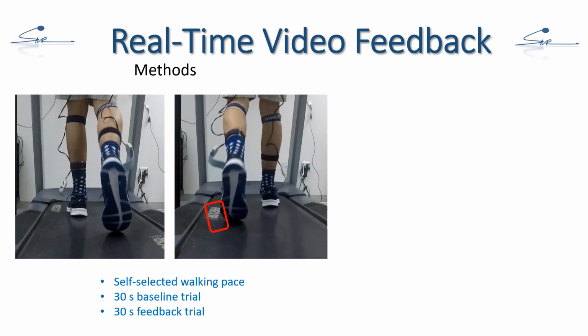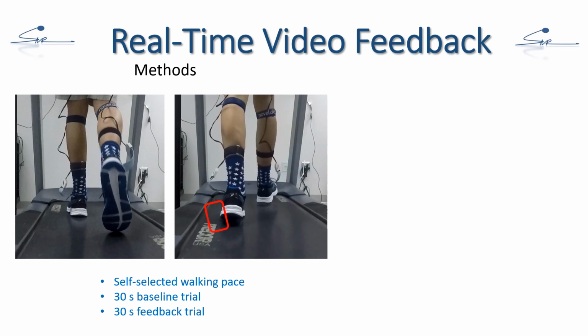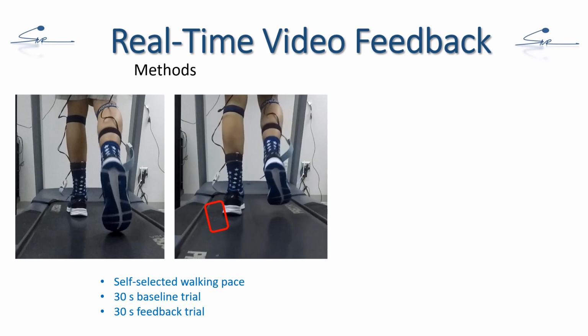We asked them to focus on the outside of the foot where this red box is, and to walk in a way to where they can't see the outside of their foot, but to not overcorrect so much that they're then being able to see the inside of their foot.